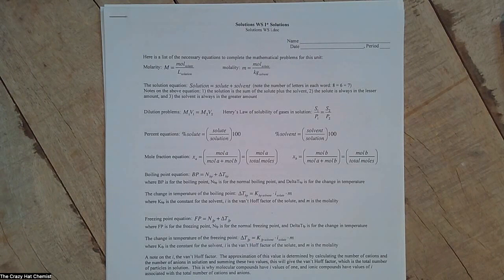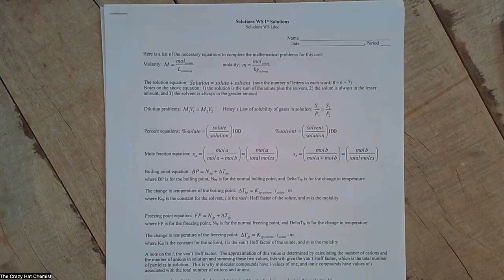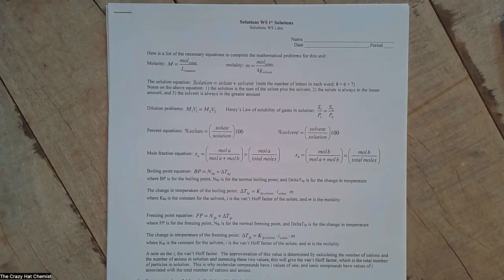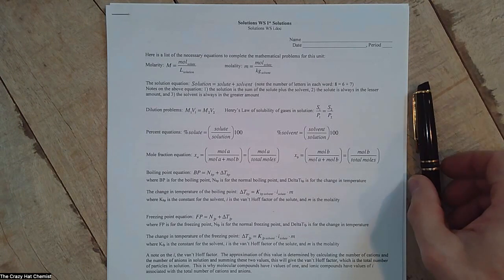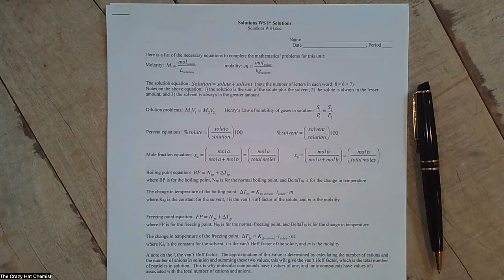So here we are working on the next unit, and this is all about solutions. Well, chemists have all the solutions to all the problems that you might have. And I'm sure you only have just a couple of problems, but let's assume that you have at least one problem. So here are the solutions to all your problems right here.